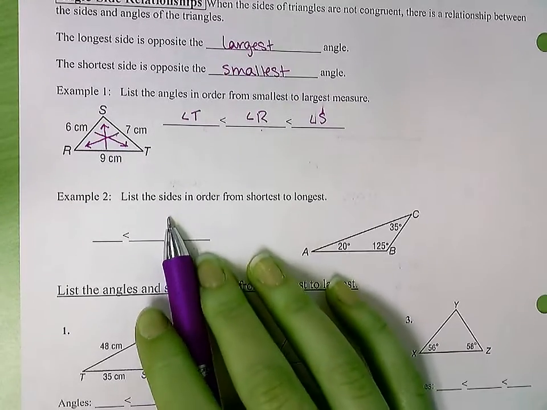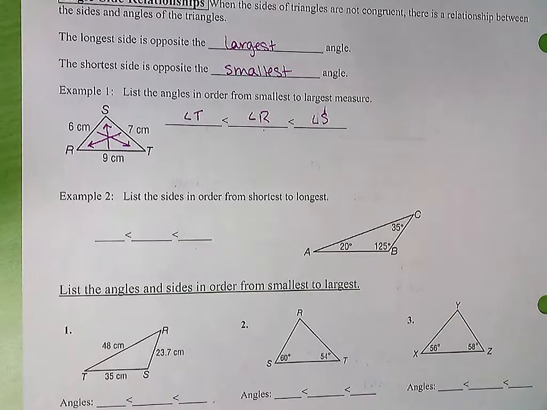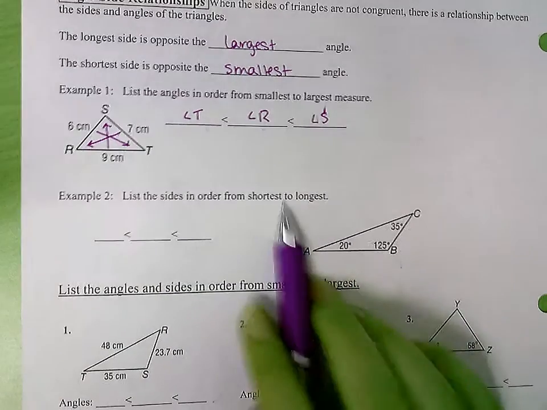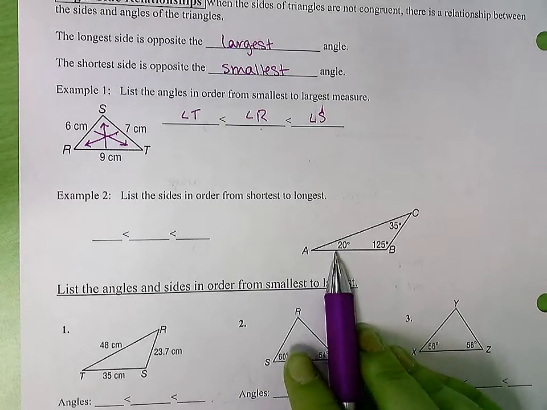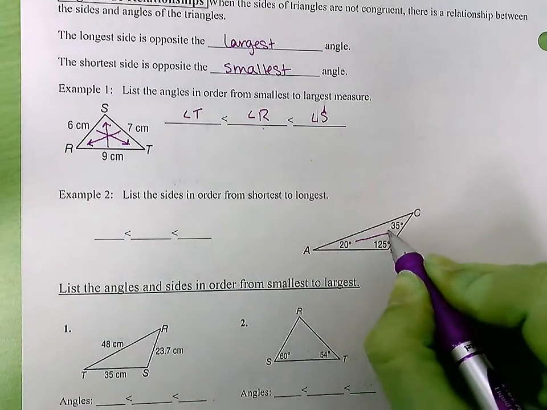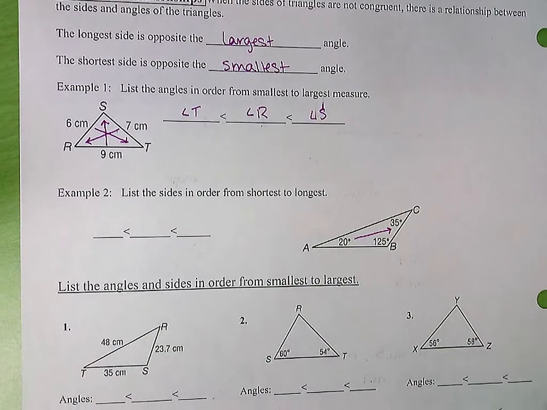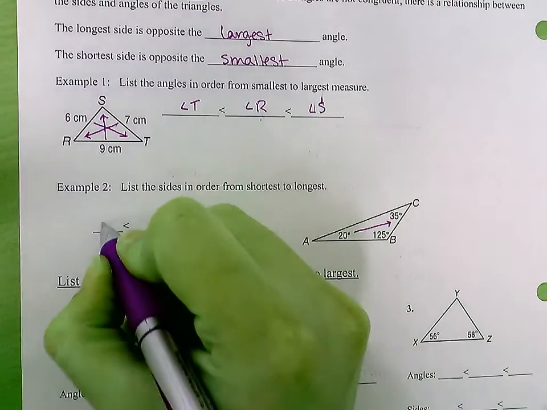All right, in the next one, we're going to now list the sides from shortest to longest. So I want to find my smallest angle. That's angle A. The side opposite that angle is our shortest side. So that would be side CB.